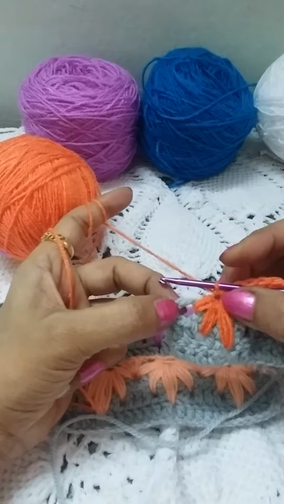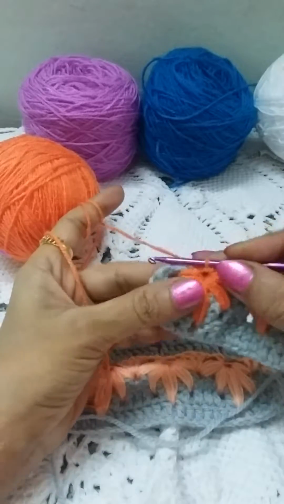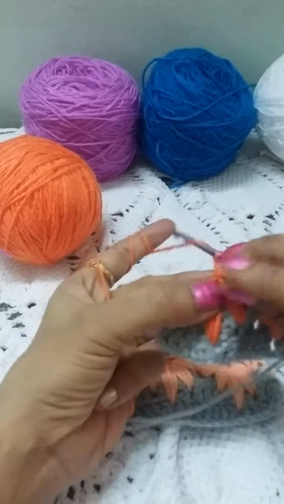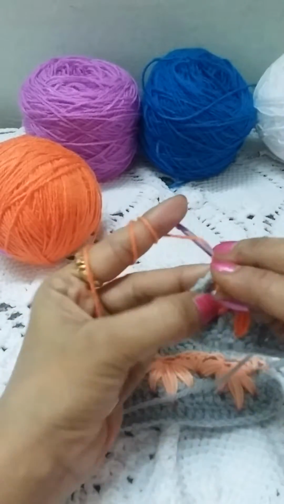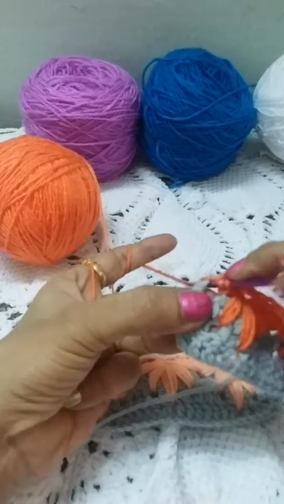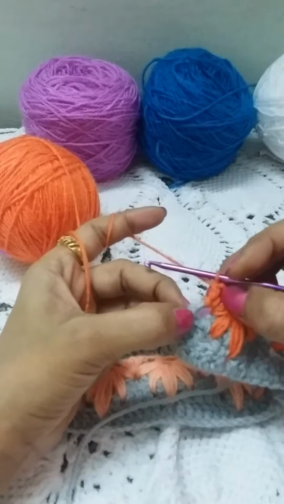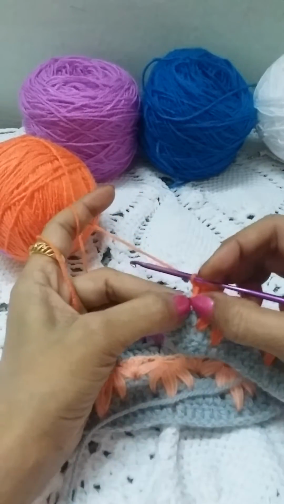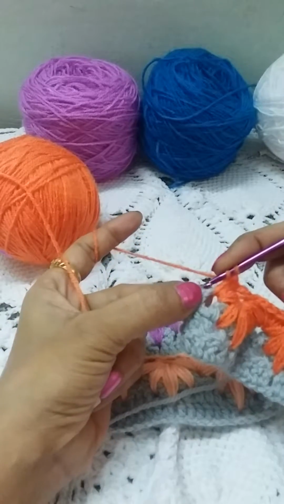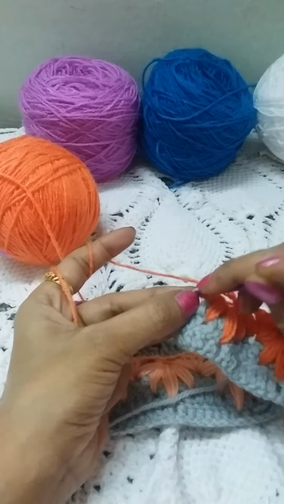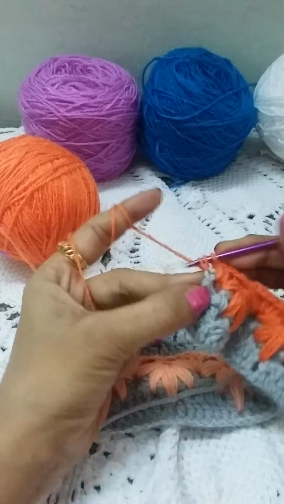So now in the last we will make 2 chain and 3 DC here to complete this row. 2 chain, and for this second DC and the last DC we will make here in this chain, like this.